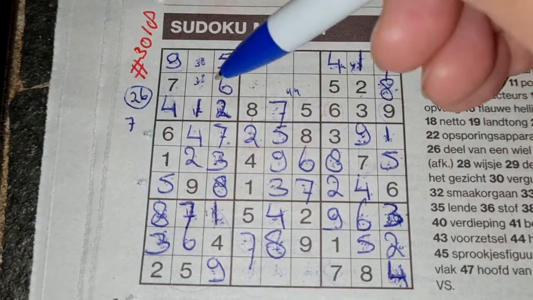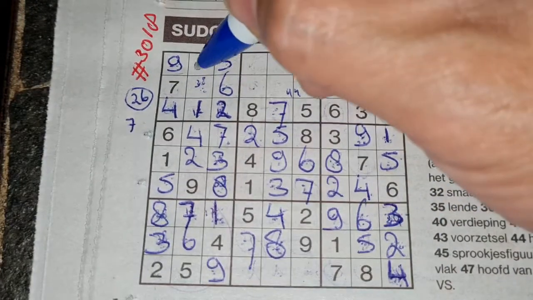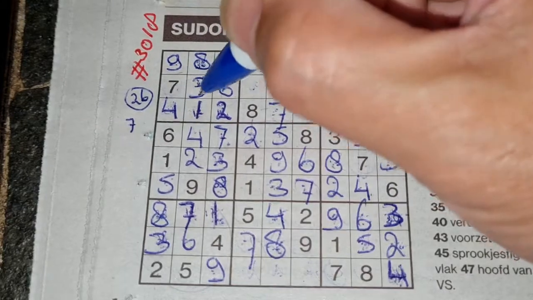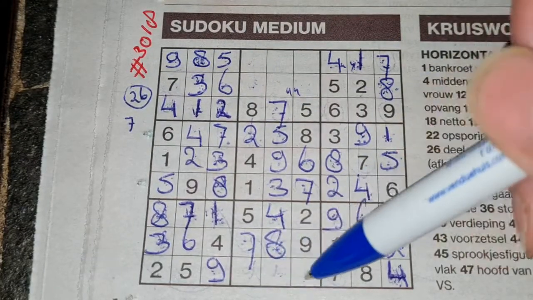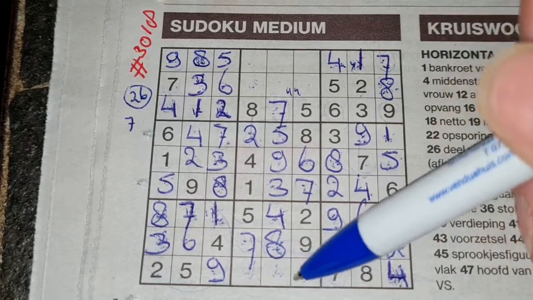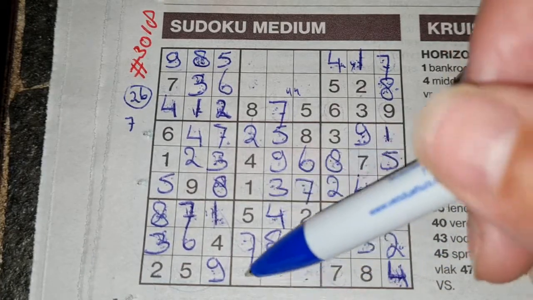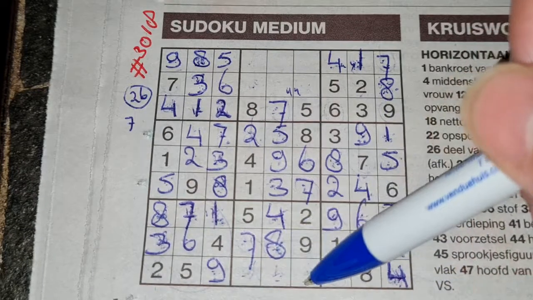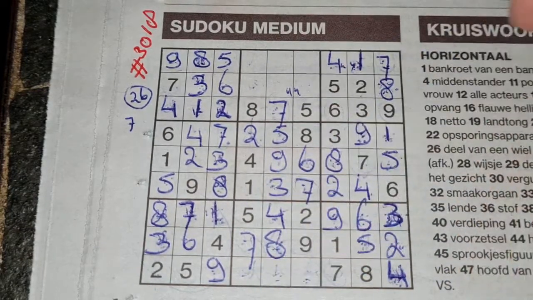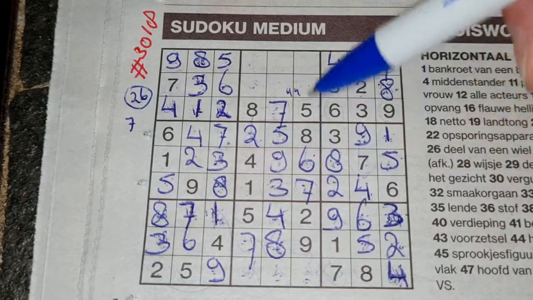And now we have an 8 there, so this box can't be 8 anymore. That box should be an 8, and this box should be a 3. Those 3 missing numbers: 1 is missing, 3 is missing, and the 6 is missing. 1, 3, 6. Cannot fill this yet, need to wait.